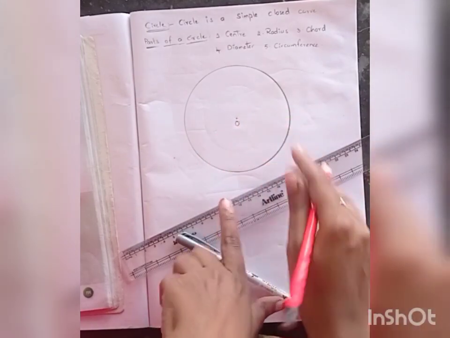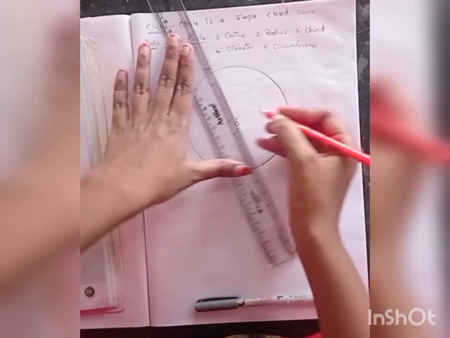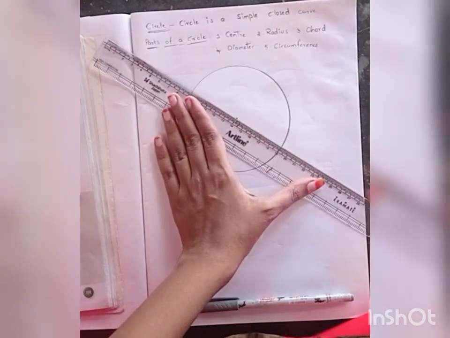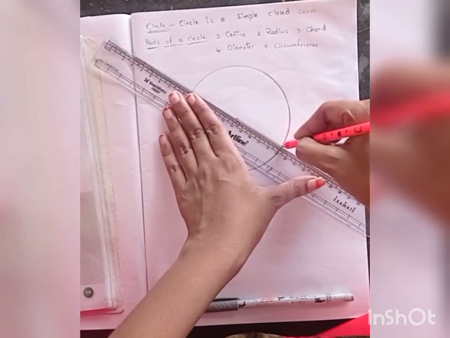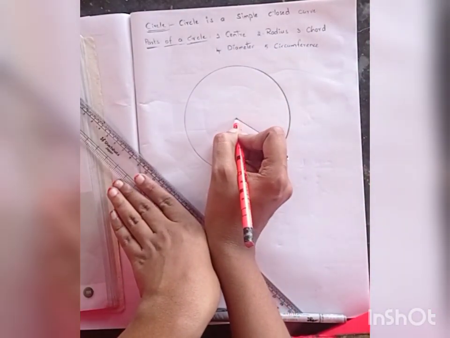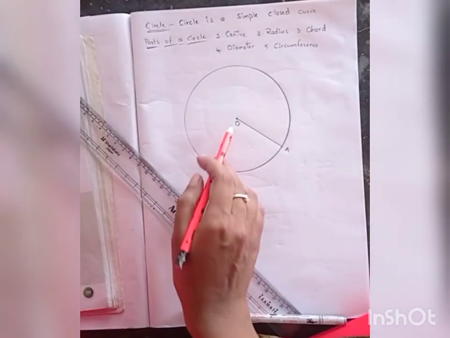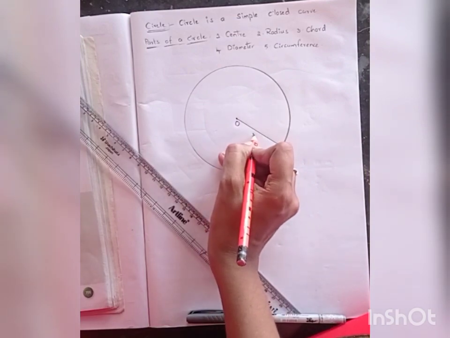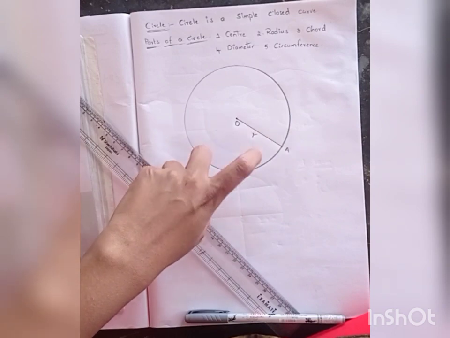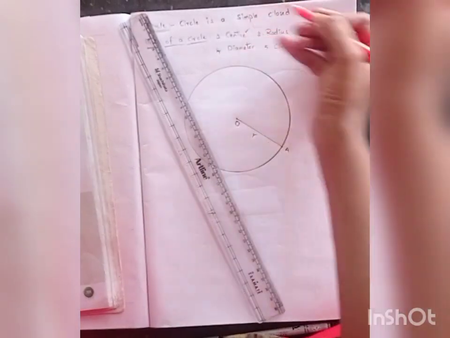And from this center, if you draw a line to any point on the circle, for example, let us take this point as A, then OA, the length, we call it radius. The radius will be denoted with the letter small r. First we discussed center and radius.